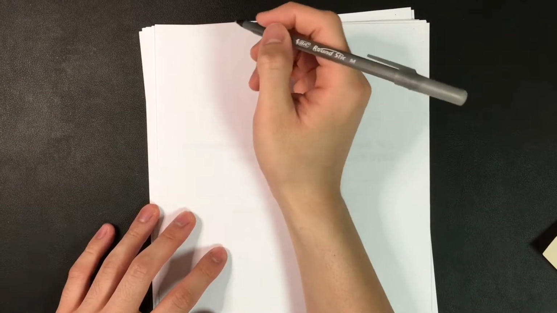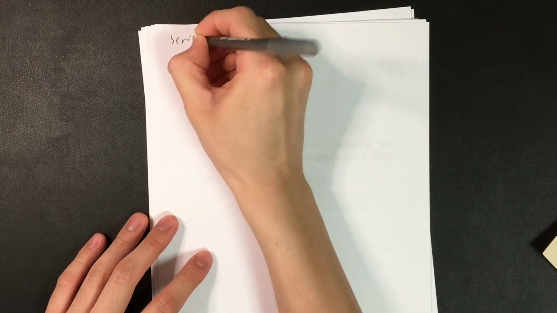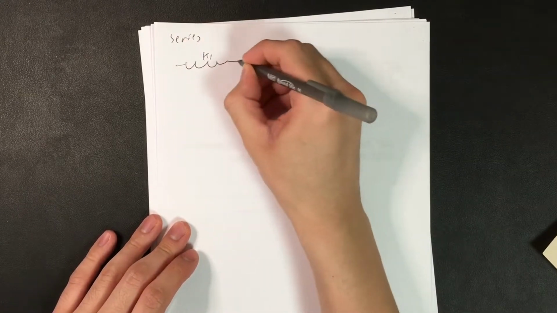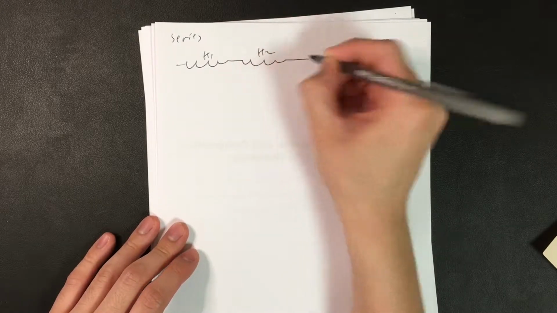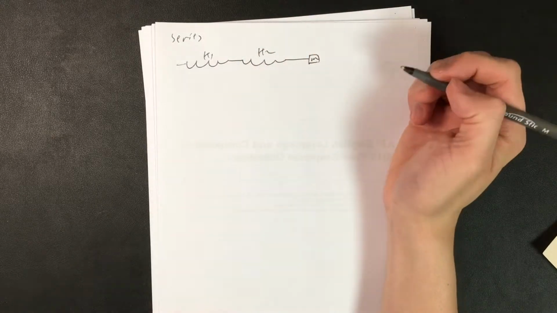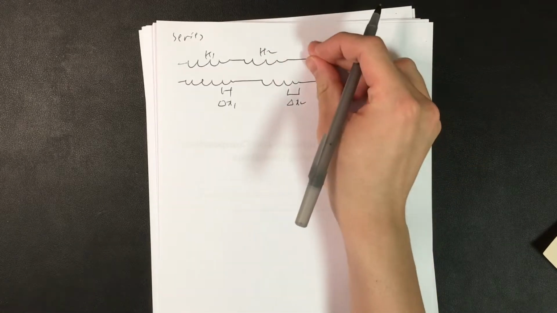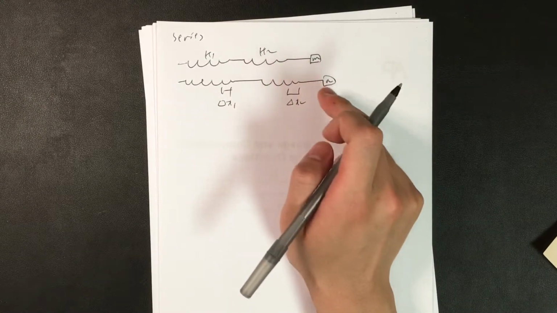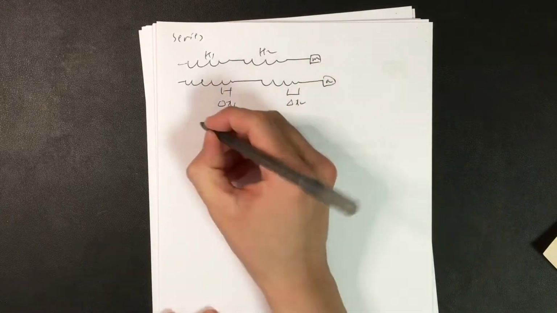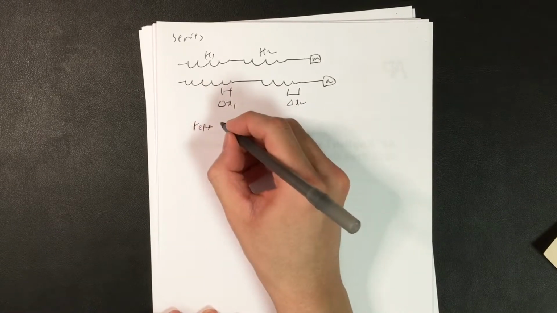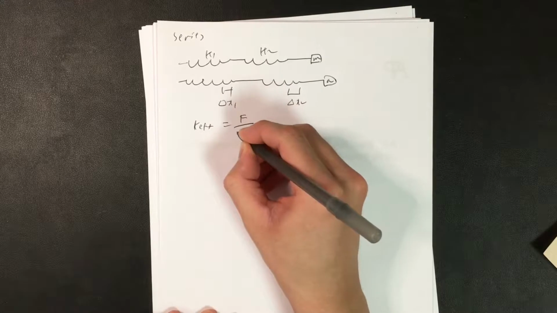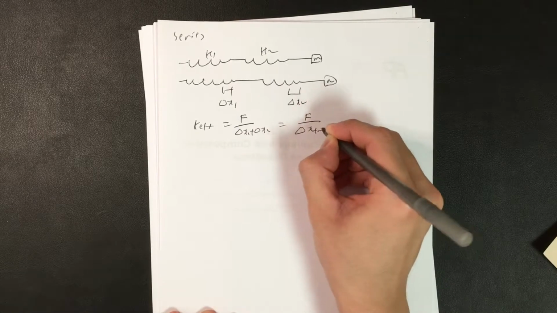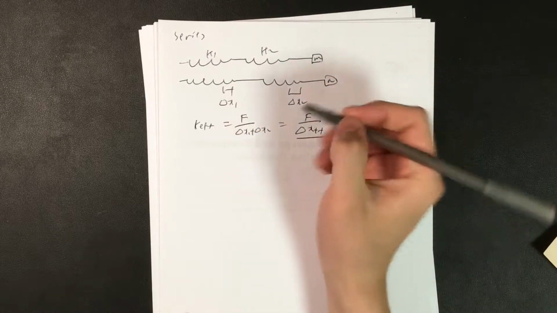Now, springs can be connected in either series or parallel. If two springs are connected in series, this means there is a spring with spring constant k1 and a spring with spring constant k2. If an object with mass m is attached, and the first spring stretches by distance delta x1 and the second spring stretches by distance delta x2, then the effective spring constant is defined by force divided by delta x1 plus delta x2, which is force divided by the total length that has been extended.